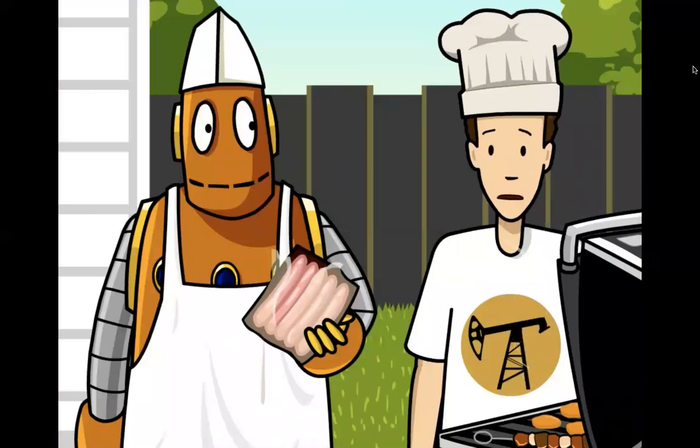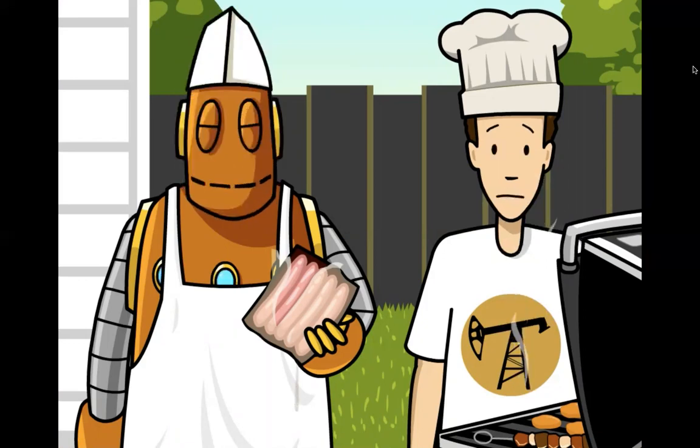Ew. In order to conserve fossil fuels, Moby has volunteered to eat his hot dogs raw from now on.